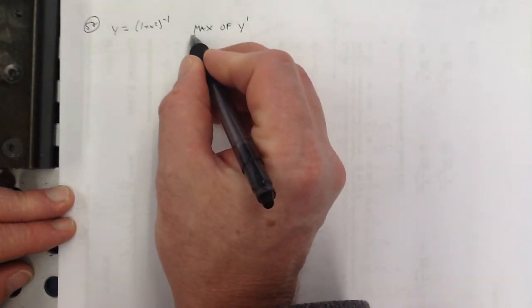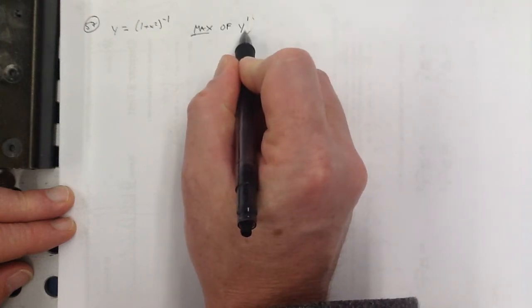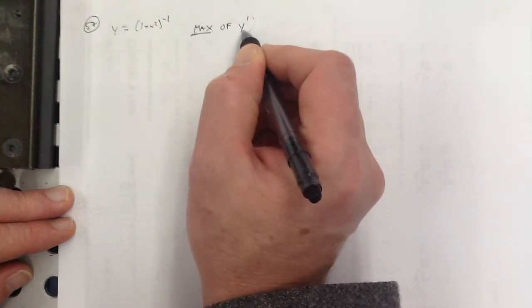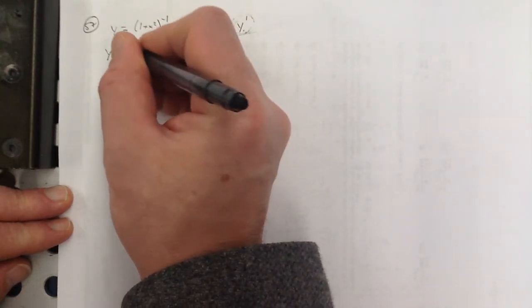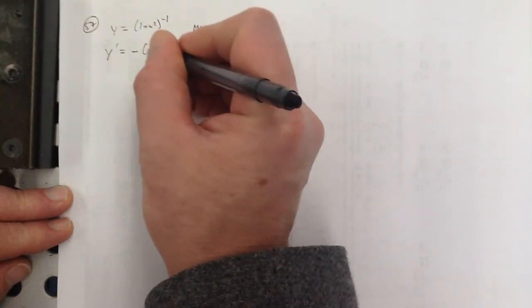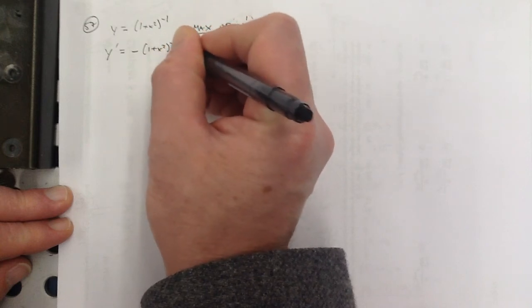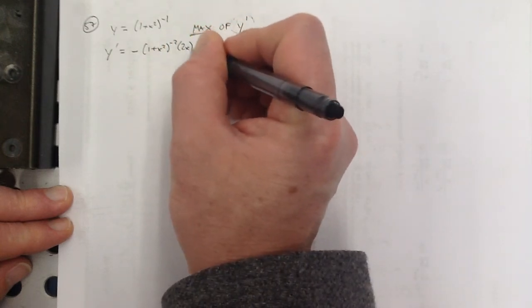So that means if I'm trying to find the maximum of this, I need to take the derivative of this and set it equal to 0. So we need two derivatives here, right? Because I'm trying to find the maximum of the slope. I can't just find the slope and set it equal to 0, because that's where the slope's equal to 0. I need to find the derivative of that and set that equal to 0. So let's see. The first derivative is negative 1 plus x squared to the negative 2 times 2x.